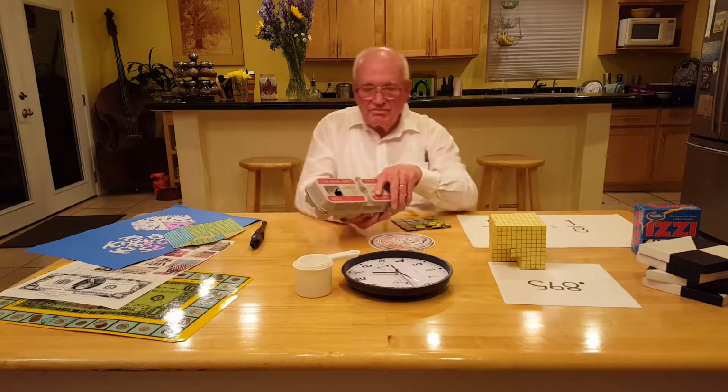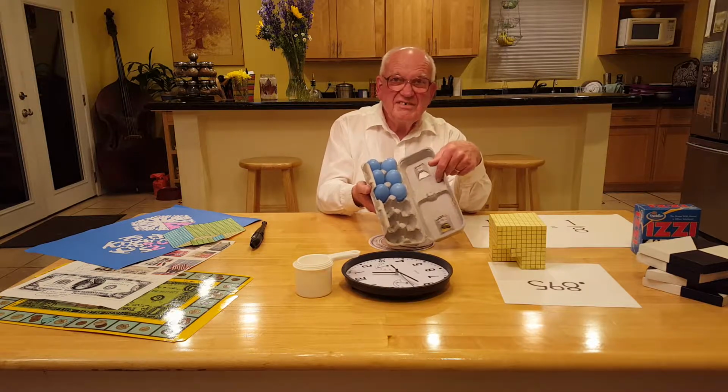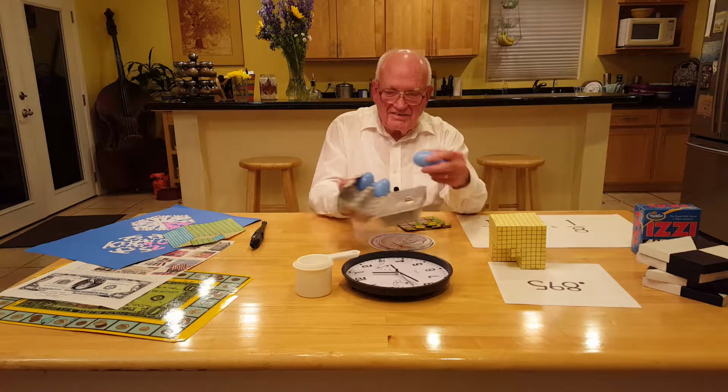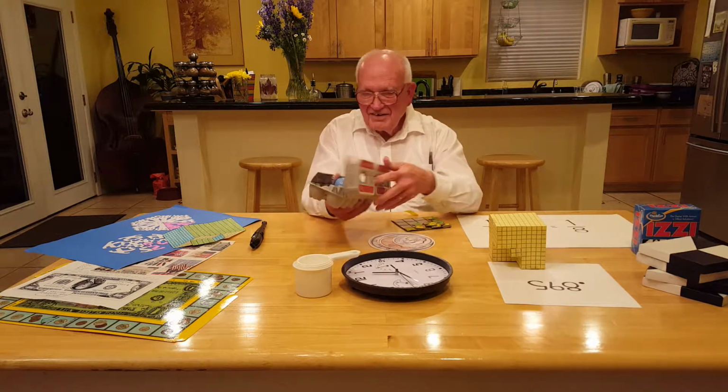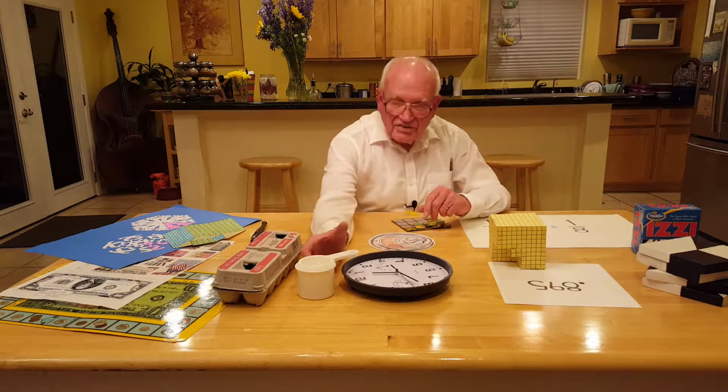Fractions are all around us. In the kitchen, there's a half a dozen. Or a third of a dozen. And so one of the activities in the course is to play with the egg carton fractions.